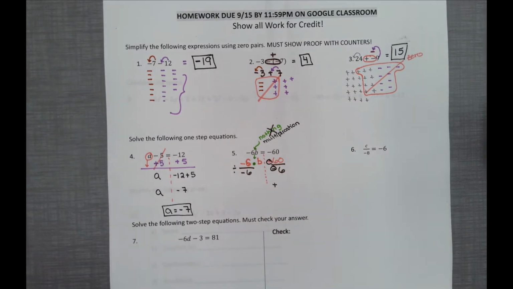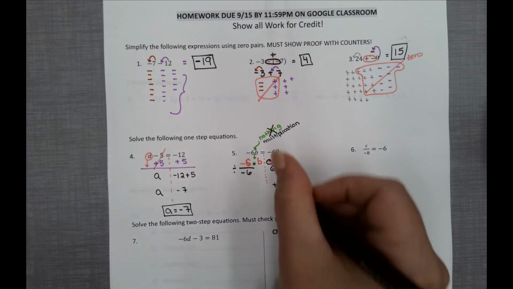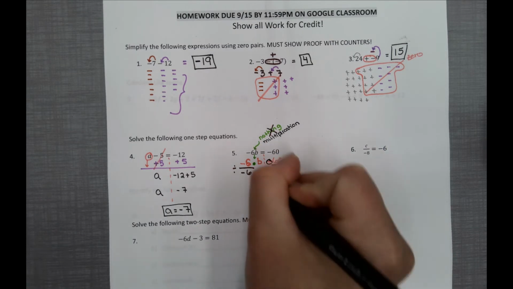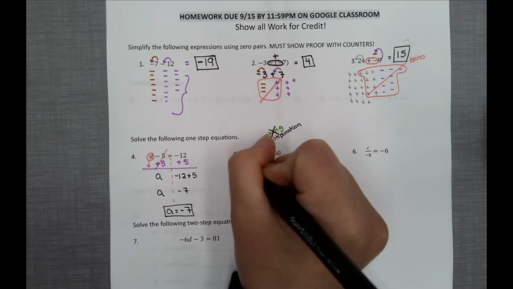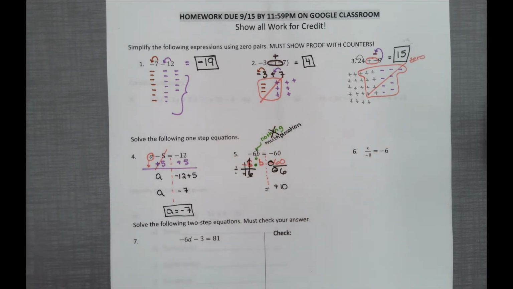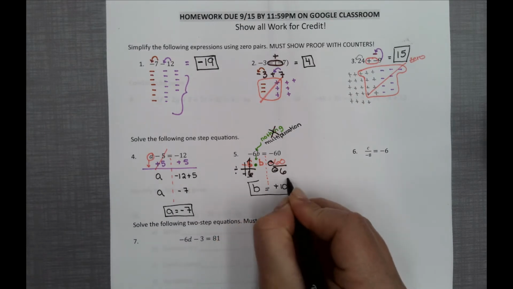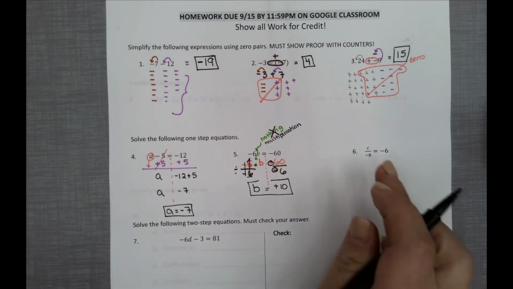We can use our multiplication chart to do our division. So it looks like we're going to have a positive 10 here. Now, negative goes away. 6 divided by 6 is a 1. So we have 1b equaling a negative 10. Moving on to this one here.